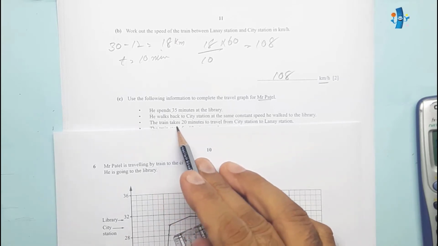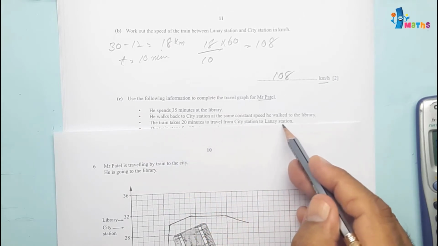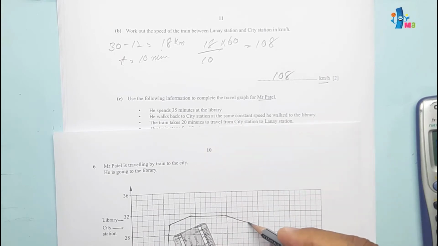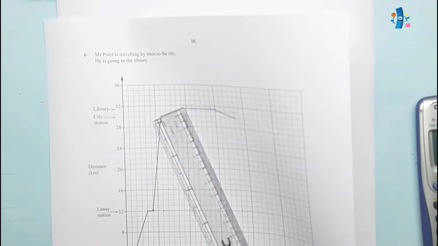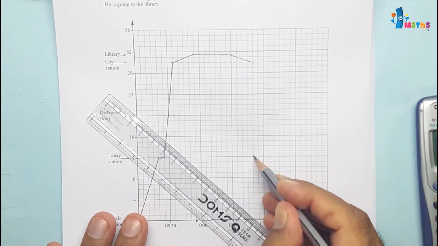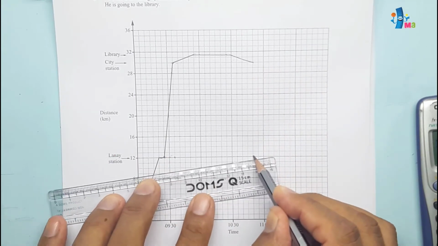Then next, the train takes 20 minutes to travel from City station to Lene station. 20 minutes from here, so we can move a little above over here. From this point we will be checking, and Lene station is over here.